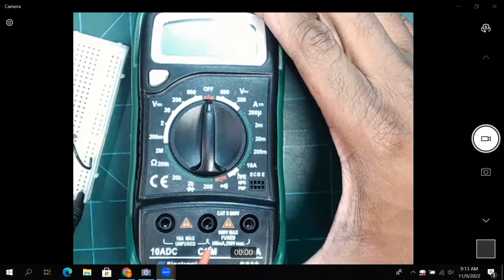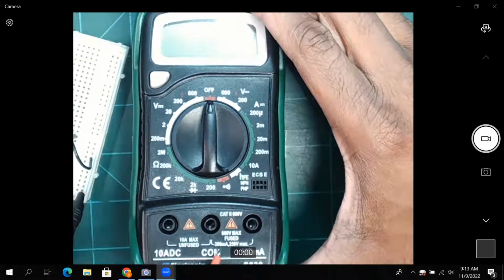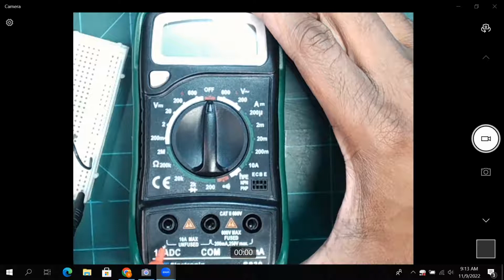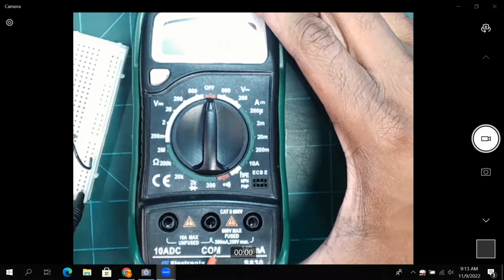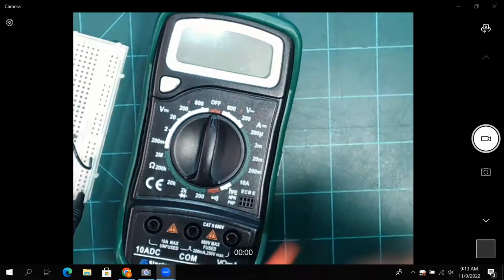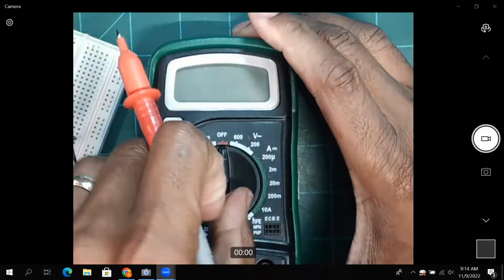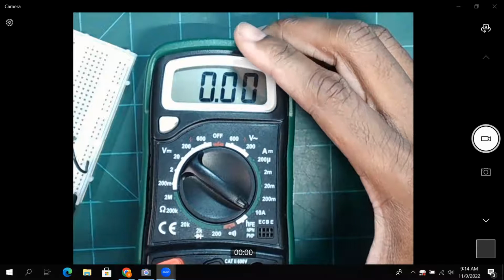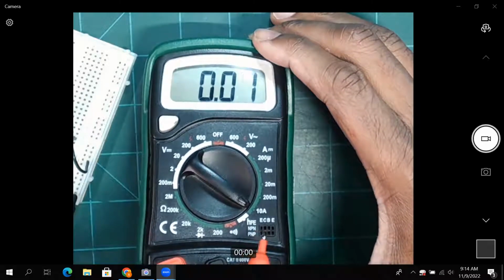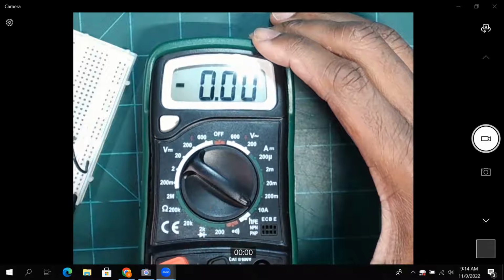If you are unsure how much current you are measuring, it is wise to put your red port into the 10 ADC. Now look at this port. It says, hey, this is a 10 amp max and it's unfused. So if you're unsure that you're going to measure over 200 milliamps, put this red banana plug into the 10 ADC, and you're going to turn your multimeter on 10 amps. Now you can measure anything from under 200 milliamps all the way up to 10 amps, and you will not blow your fuse.